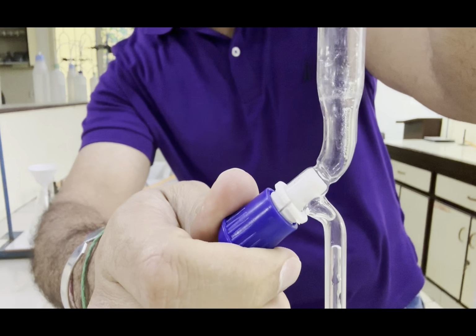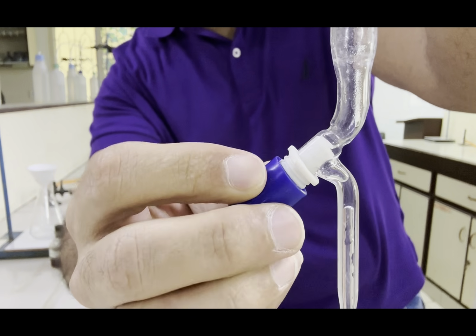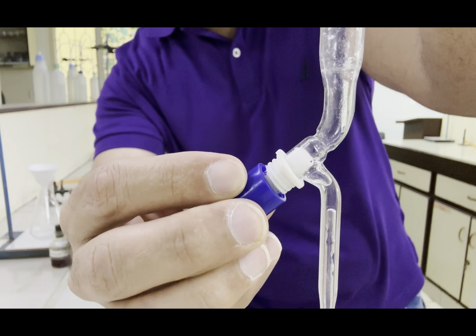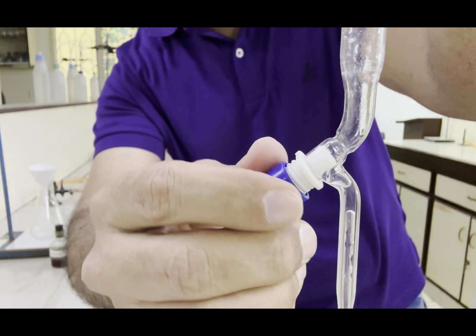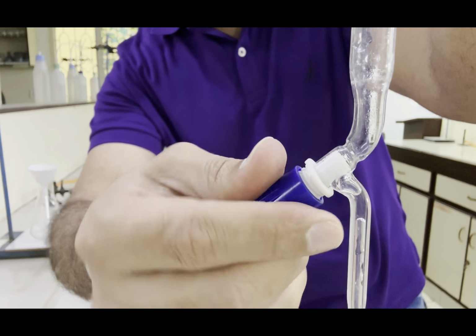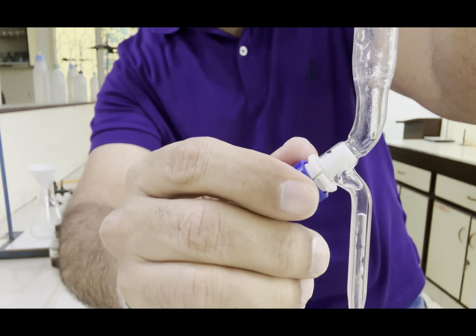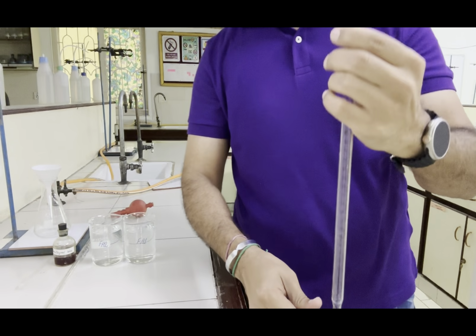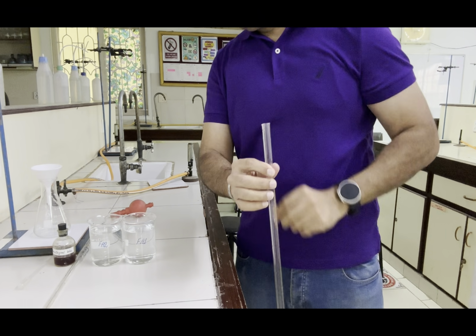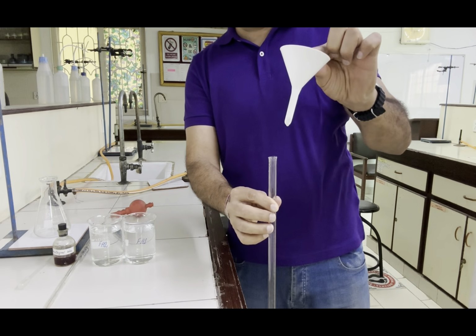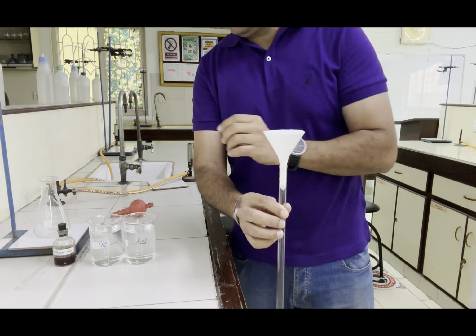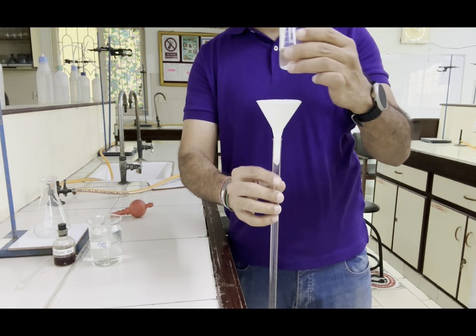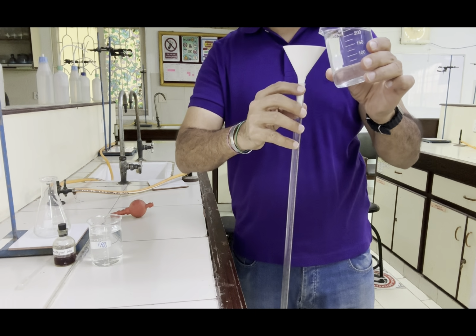You can see the space: if it is revolving anti-clockwise, the space is opening up, and if you close it like a normal tap, twisting it towards the right, the tap is closing. So we will close it first, and now we will put a funnel here and we will pour our FA1 solution through this funnel into the burette slowly.